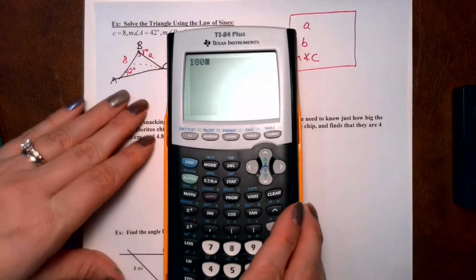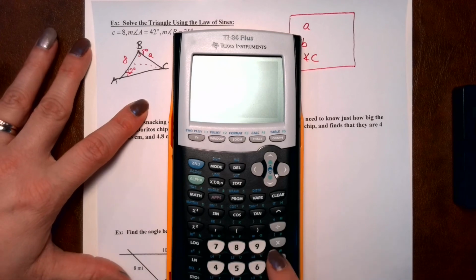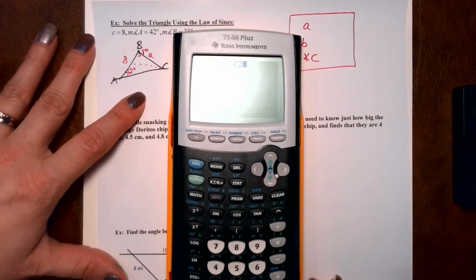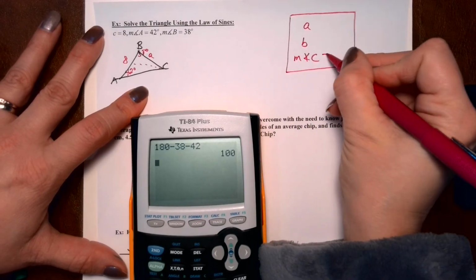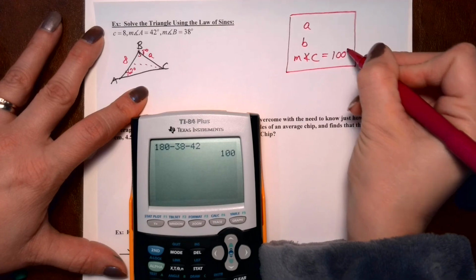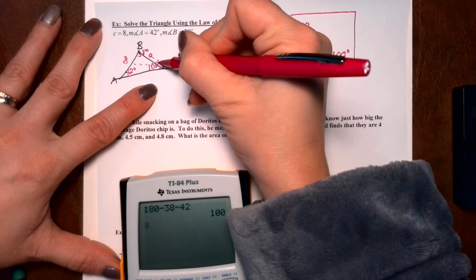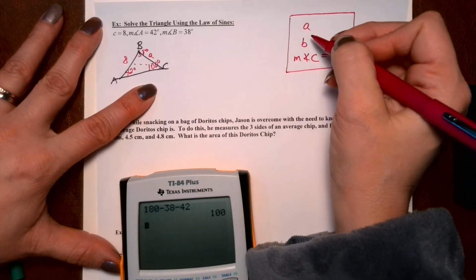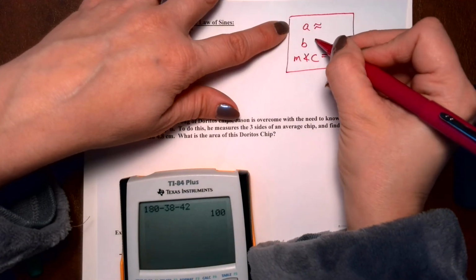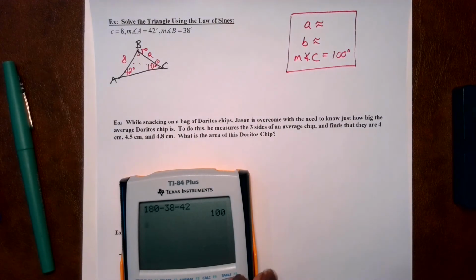So 180, subtract 38, subtract 42, and what do you get? So the measure of angle C is exactly 100 degrees. 100, okay? I'm going to put an equal sign there because it's exact. These guys are going to be rounded, so I'm going to put approximate symbols for those.